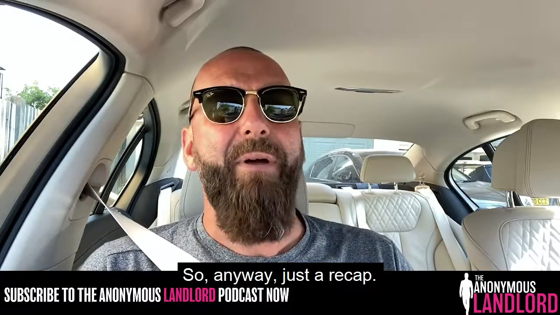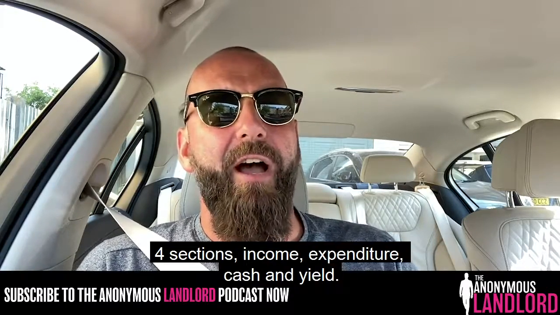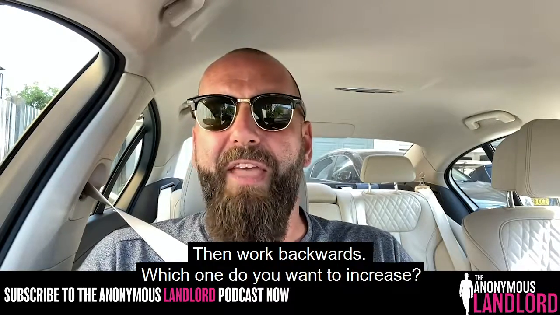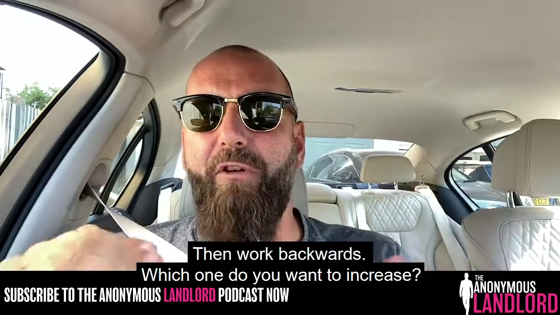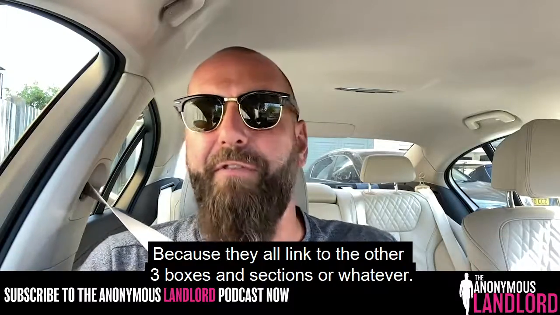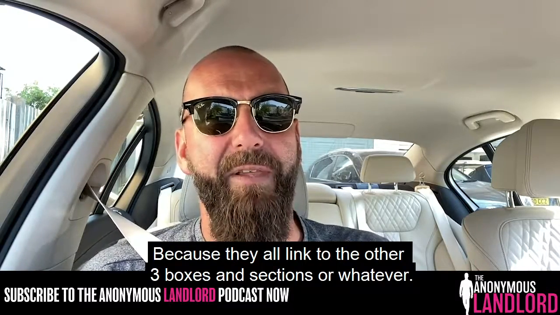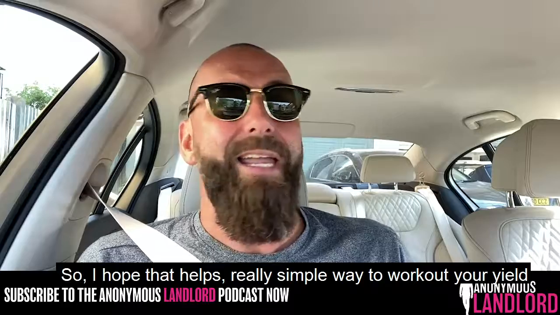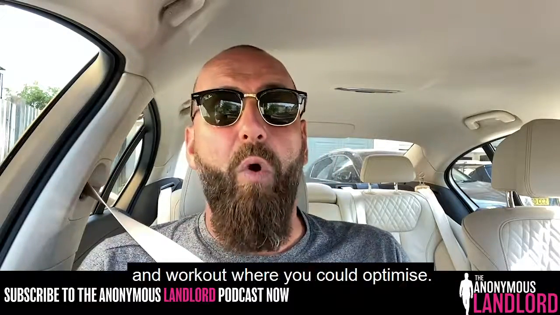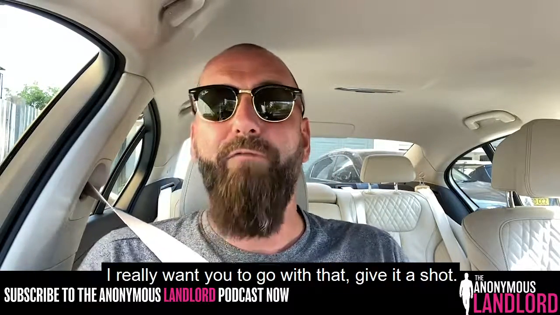So anyway, just to recap, 4 sections: income, expenditure, cash and yield. Then work backwards. Which one do you want to increase? Because they all link to the other 3 boxes and sections and whatever. So I hope that helps. Really simple way to work out your yield and work out where you can optimize. So I really want you to go with that.